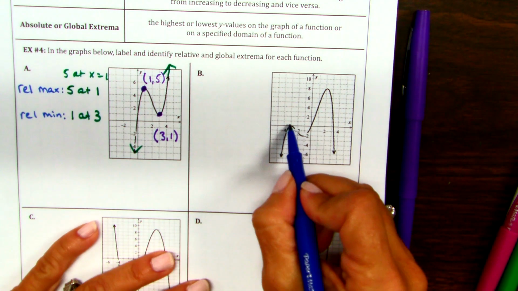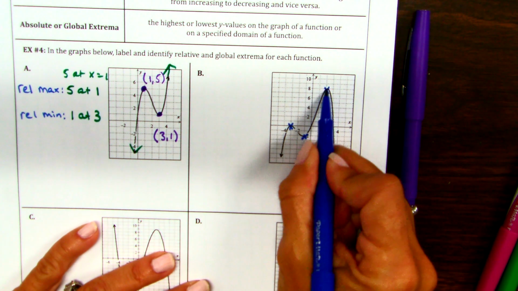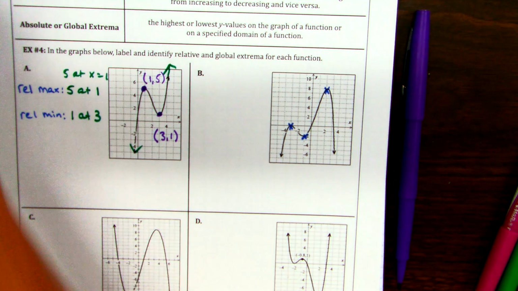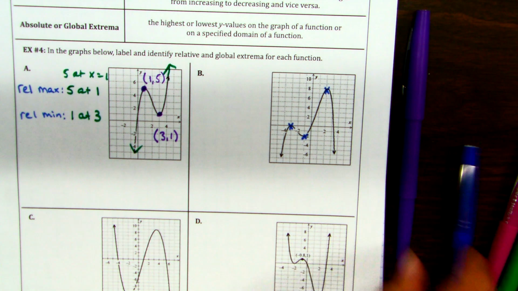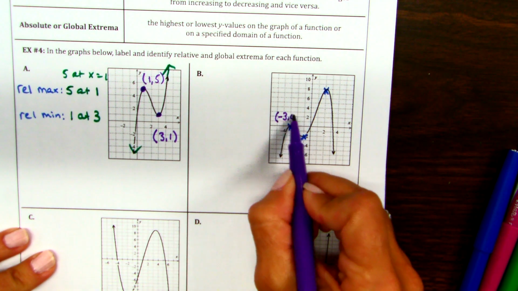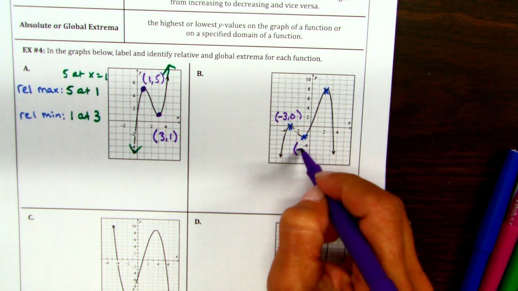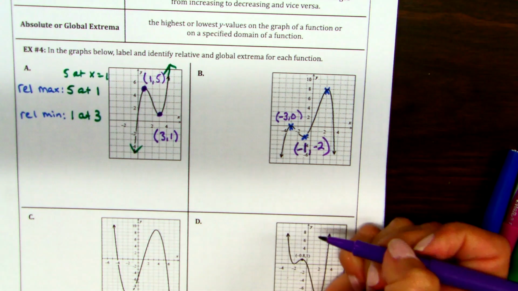We have a turning point here, turning point here, turning point here. So we have something happening at 3 different points. Those ordered pairs, and this is optional. I like to have all my information organized, so when I go to answer my question, I'm not still trying to figure out what the points are. -1, -2.